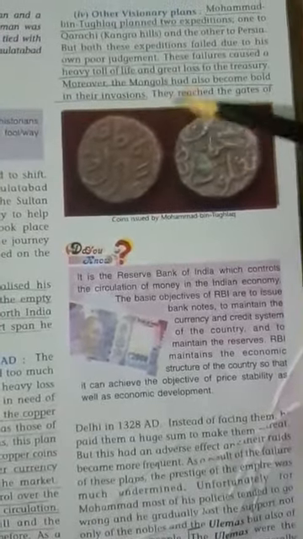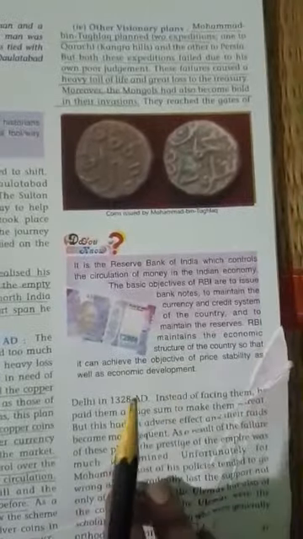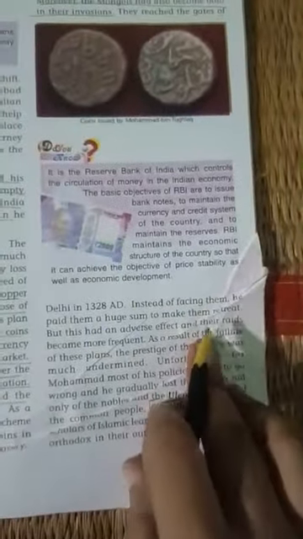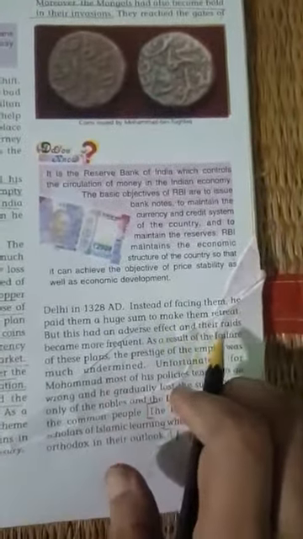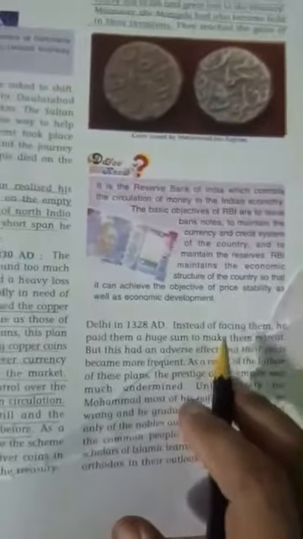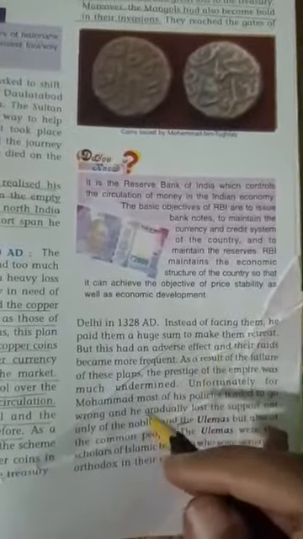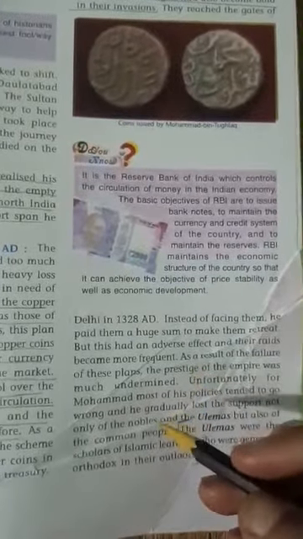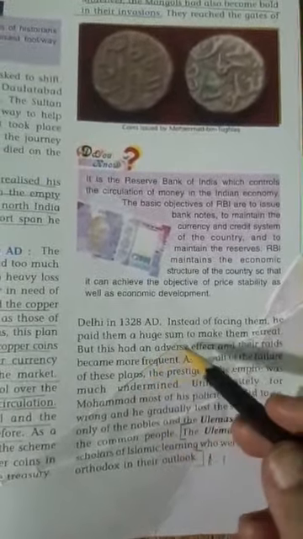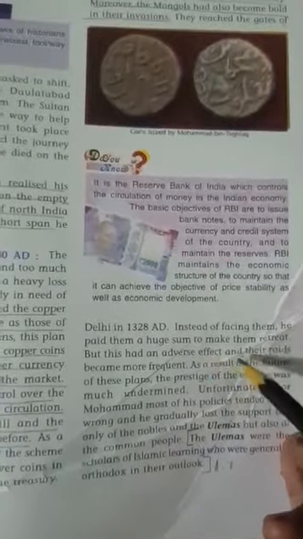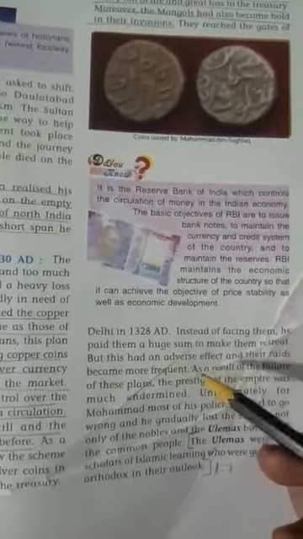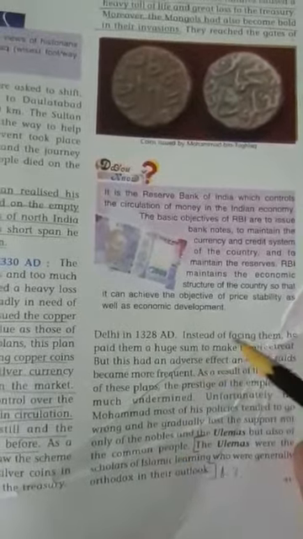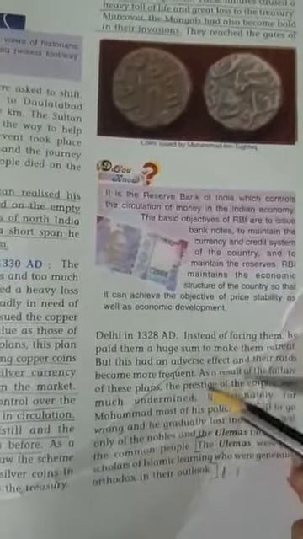Moreover, the Mongols had also become bold in their invasions. They now became very strong in their attacks. They reached the gates of Delhi in 1328 AD. Instead of facing them, he paid a huge sum to make them retreat. So Muhammad bin Tughlaq, instead of waging a war against the Mongols, instead of defending, paid them a huge sum of money to go back to their land, to withdraw themselves from Delhi.